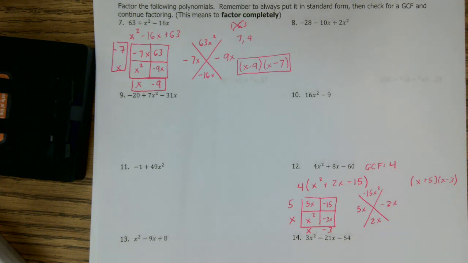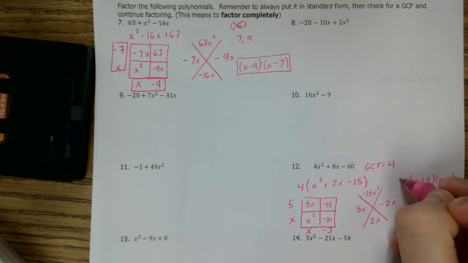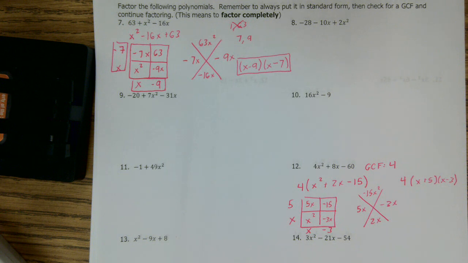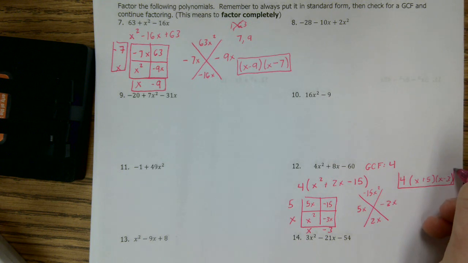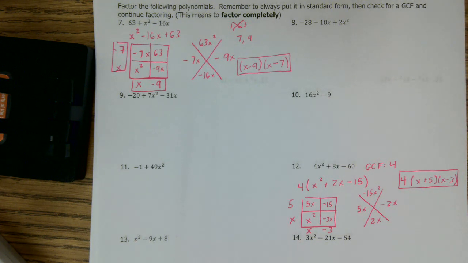And now some of you are probably wondering, where does the 4 come back into play? Well, in this case, we're just going to write it on the outside. So 4, and then multiplied with that x plus 5, and then x minus 3. So in this case, that is my simplified form, okay? So those are how you factor. Again, you have a bunch of different example problems on here, so hopefully that answers your question in terms of how to actually factor itself.